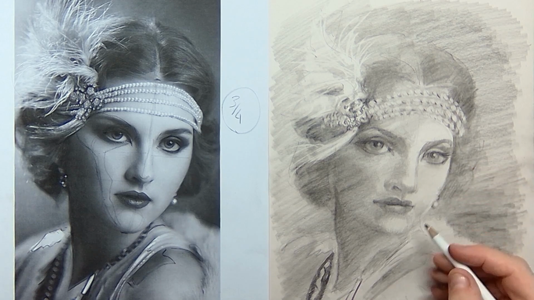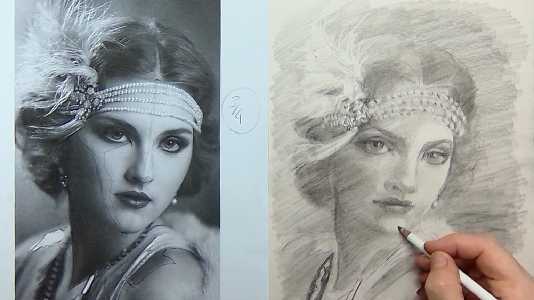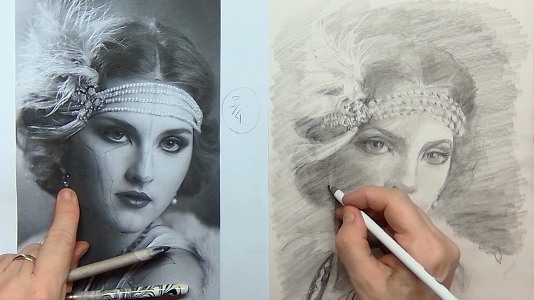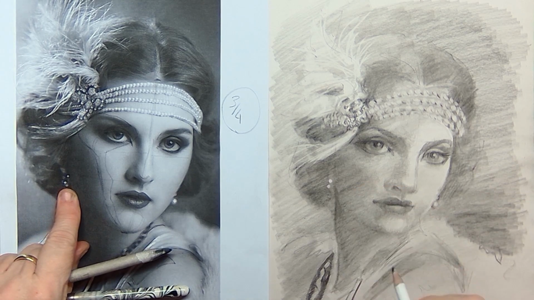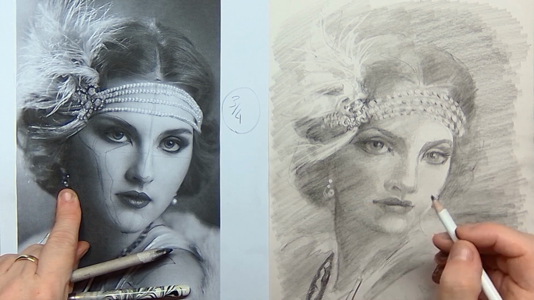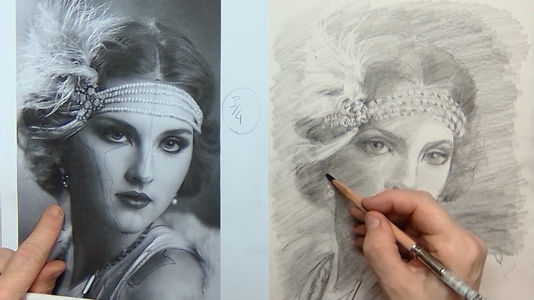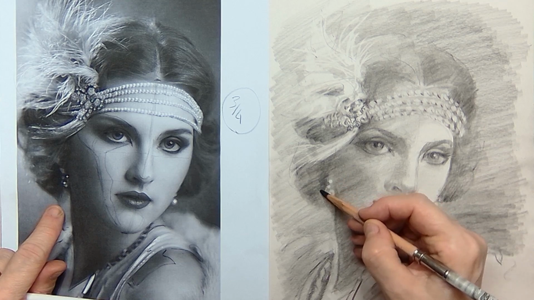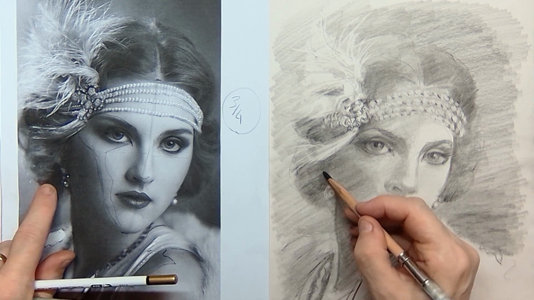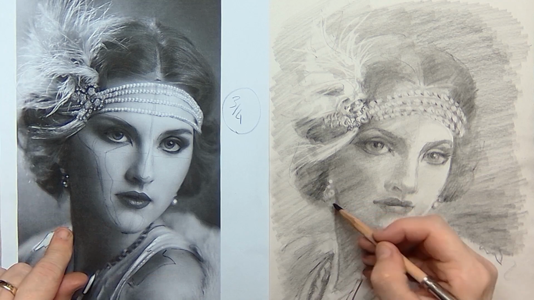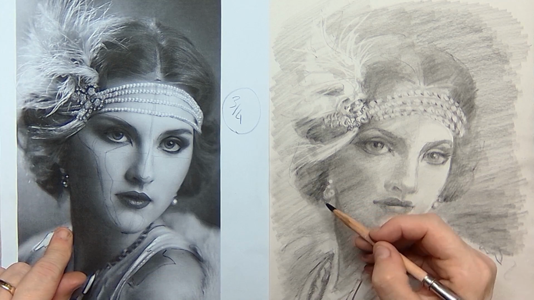Also I want to draw in the pearls that she's wearing on her ears. You can see them even here in the shadow. They are shiny, and I just love that. I'll build up the contrast a little bit more to make those earrings shine a little bit extra.